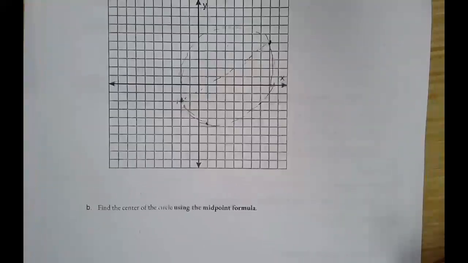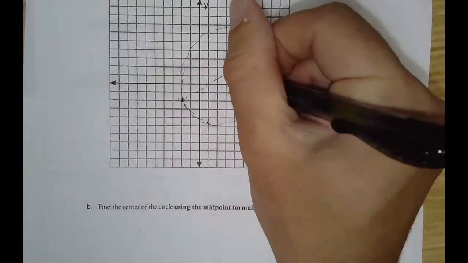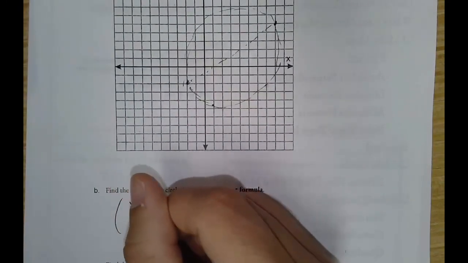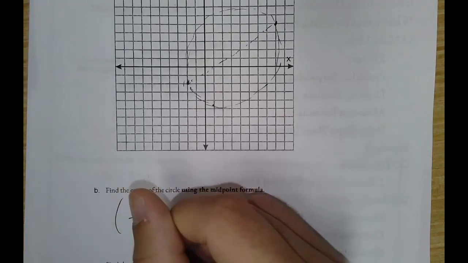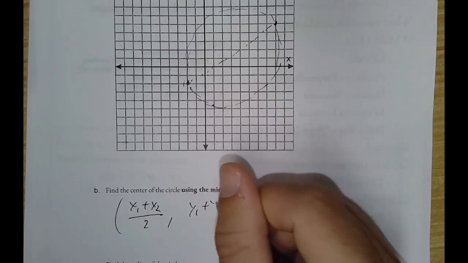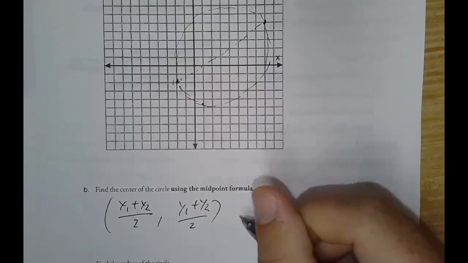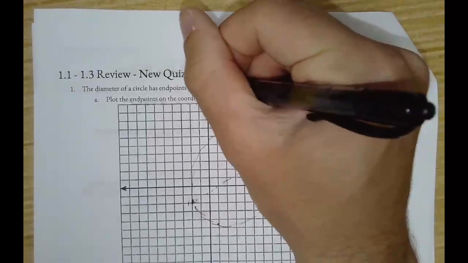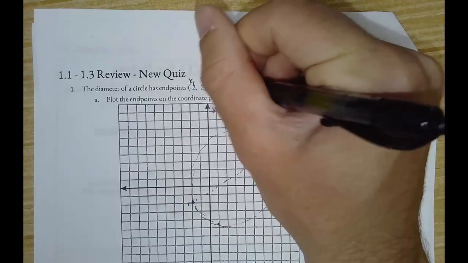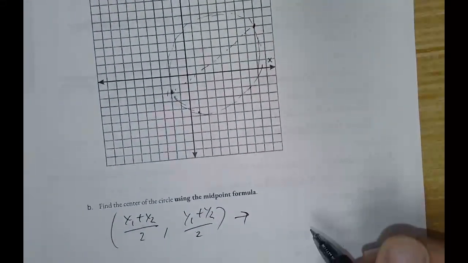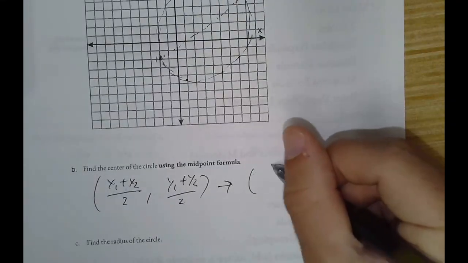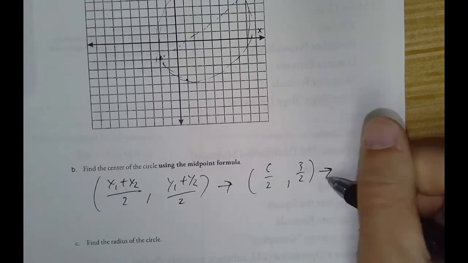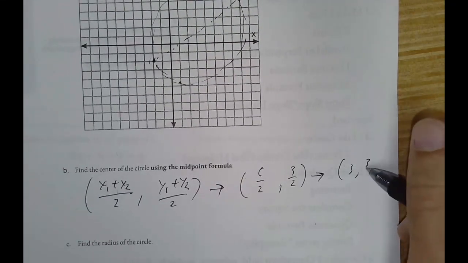We want to find the center of the circle using the midpoint, so we're looking for somewhere in the middle here. We're going to use the formula for the midpoint, which is x1 plus x2 over 2, comma y1 plus y2 over 2. When we plug those points in, we can make this our x1, x2, y1, y2. You will get 6 over 2, comma 3 over 2, which just simplifies to 3, comma 3 over 2.